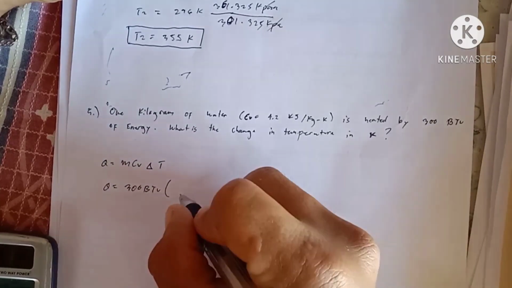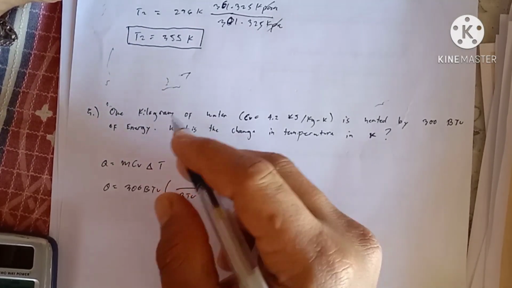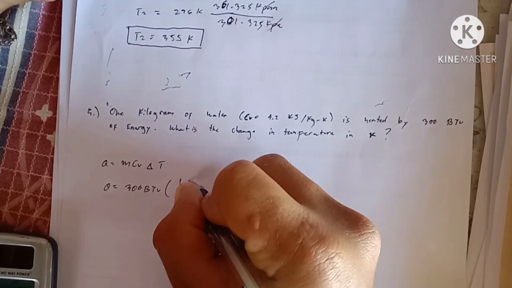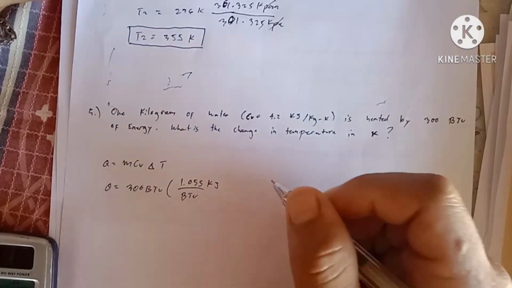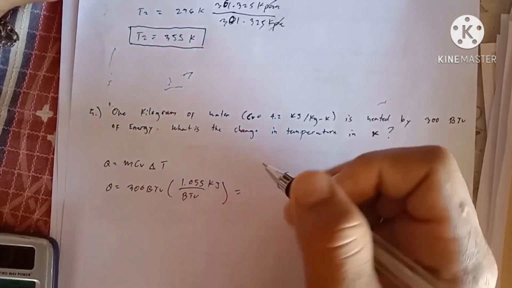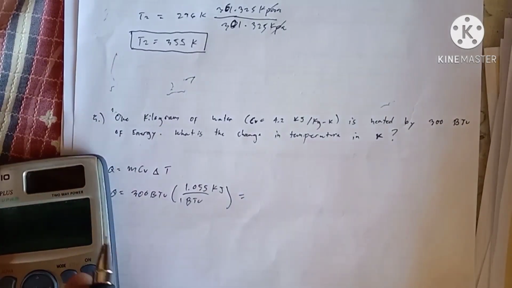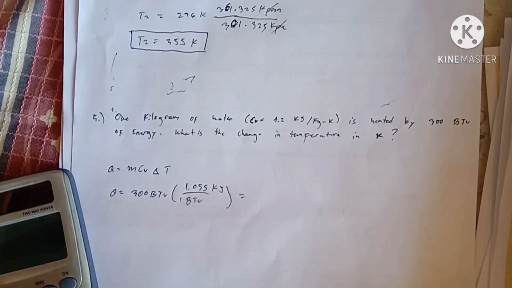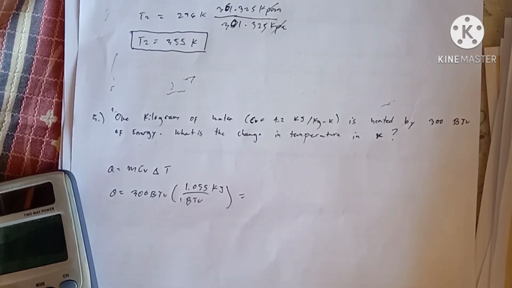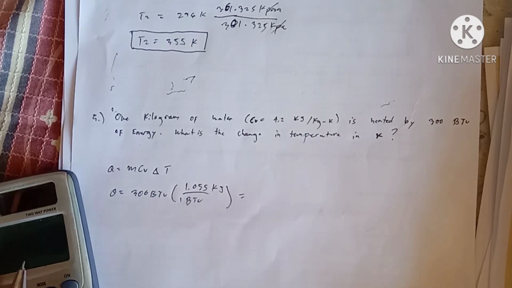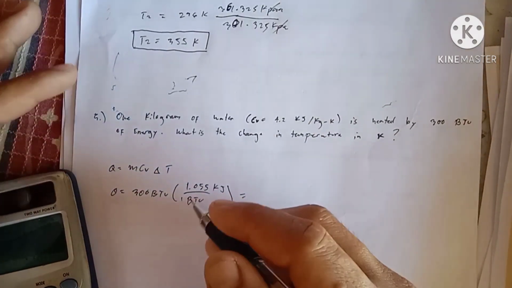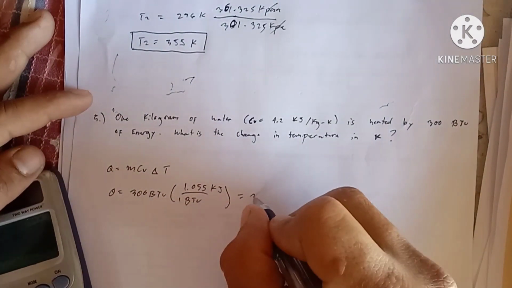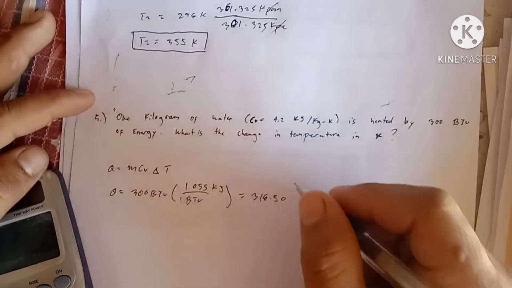So 1 BTU equals 1.055 kilojoule. So 300 times 1.055 over 1 is 316.50 kilojoules.